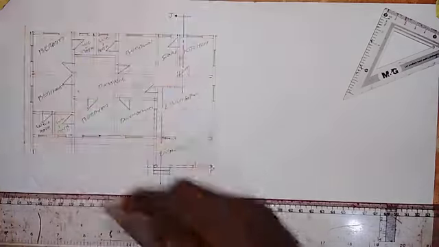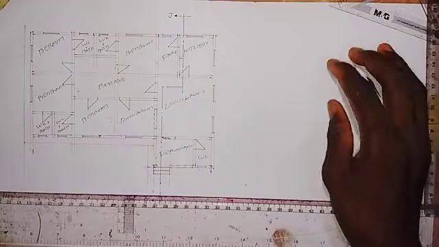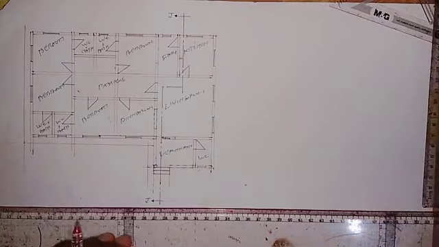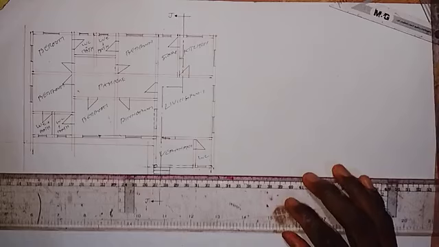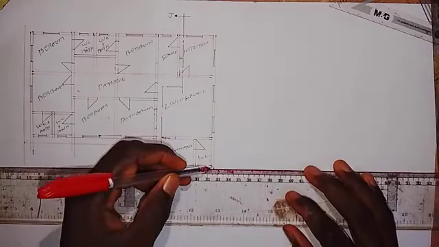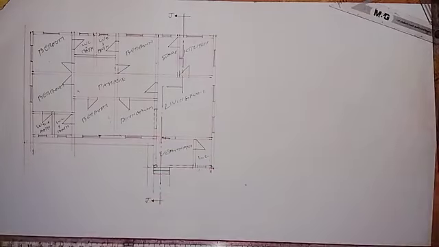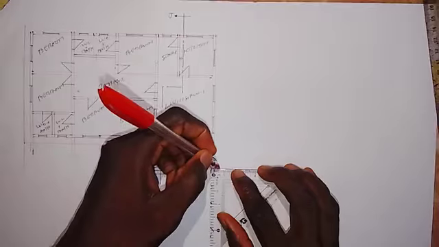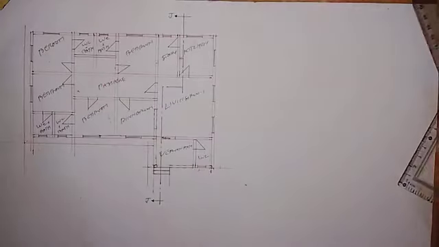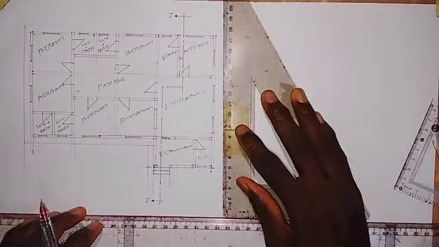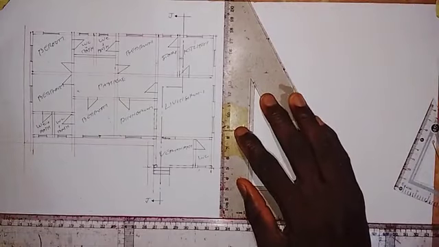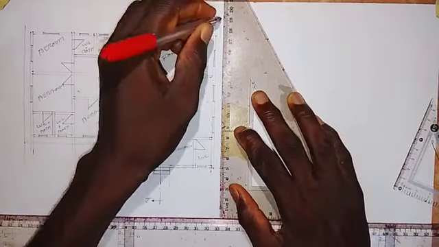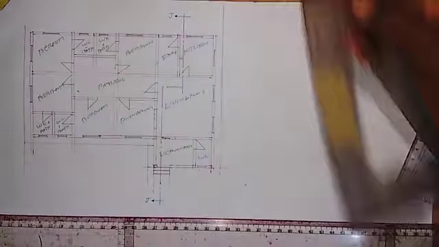All right, so we have this here on this side. We take 6 millimeters out from this point. This is 6 millimeters. I'll draw a vertical line from here. All right, so we have this.